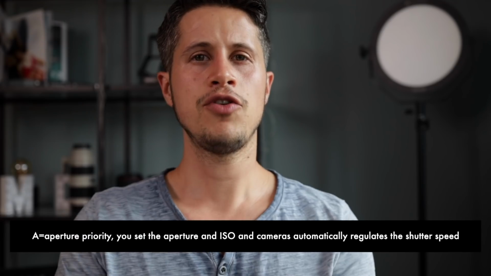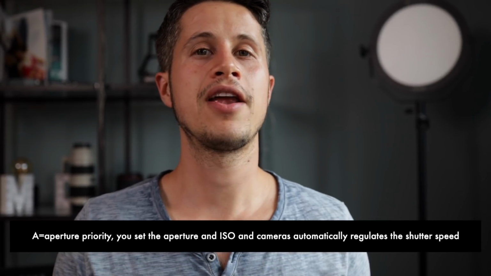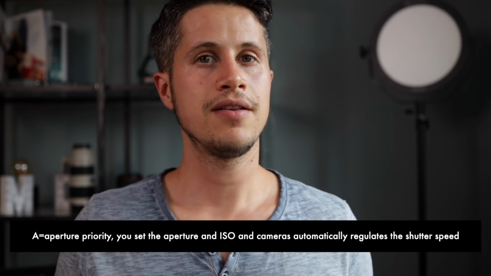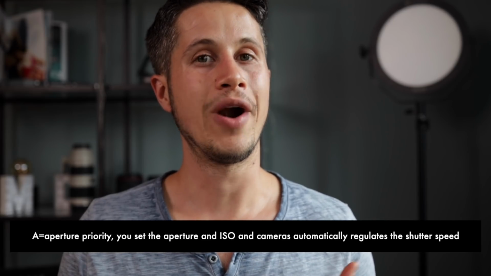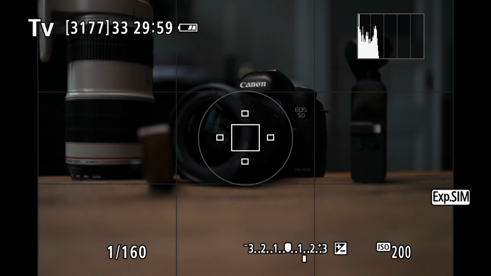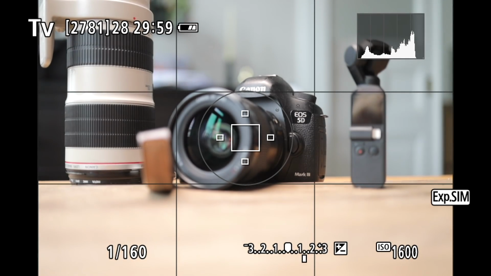Really simple. If you use aperture priority, that means you set the aperture as you need it or as you like it. For instance, if you always take portrait pictures, open the aperture, so maybe f1.8 or f2.8. You can set the ISO value as you need it. Remember, if you use a low ISO value, it will enhance your image quality.